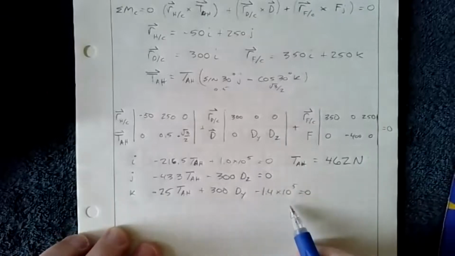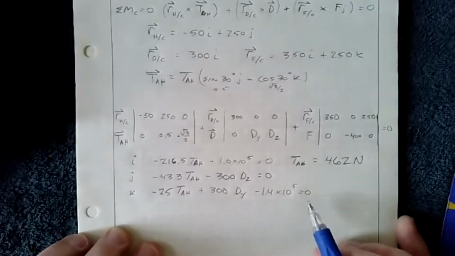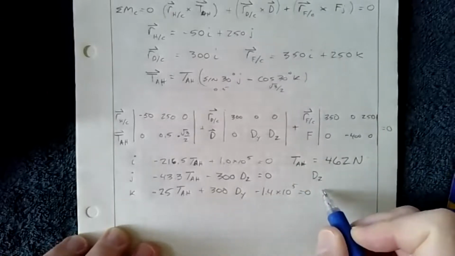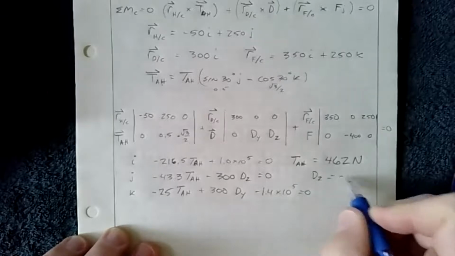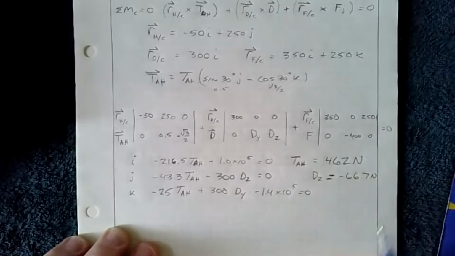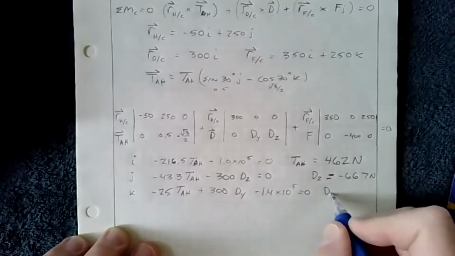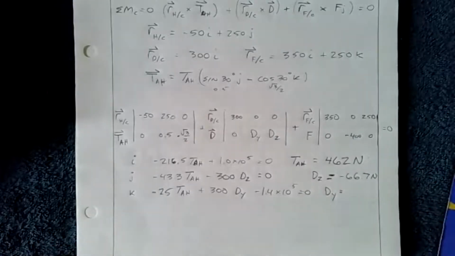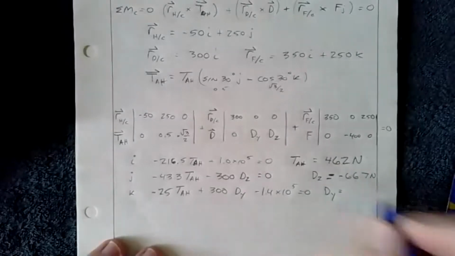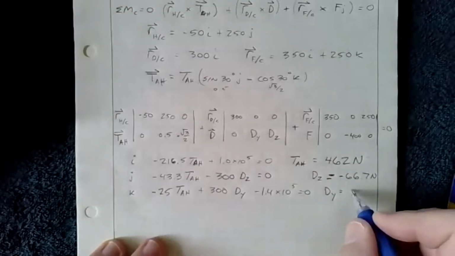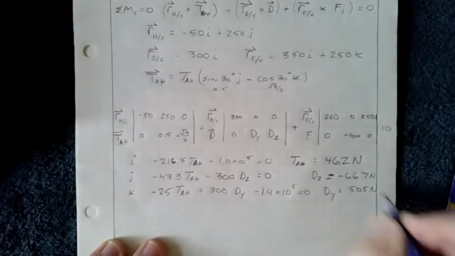So if we subsequently solve by putting A H into here, we get a DZ value of negative 66.7 newtons. So DZ is going the opposite way we guessed, which was positive, so it's going negative, and that's why I would guess positive. That way the negative is both telling you it's the opposite and it's going in the negative direction, so there's no uncertainty. And lastly, dy is 505 newtons.